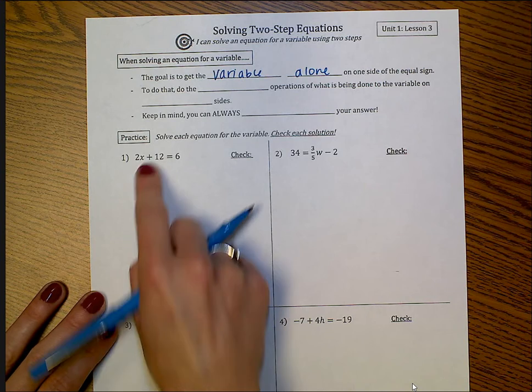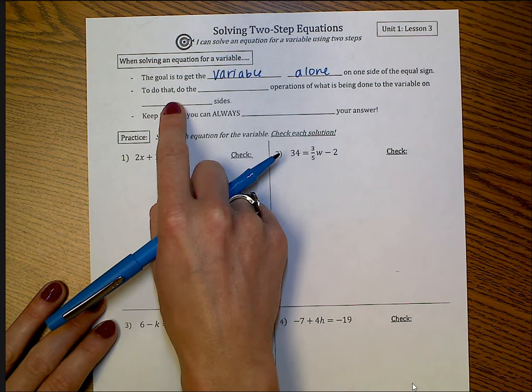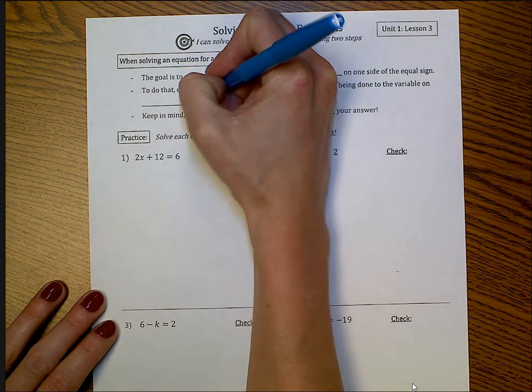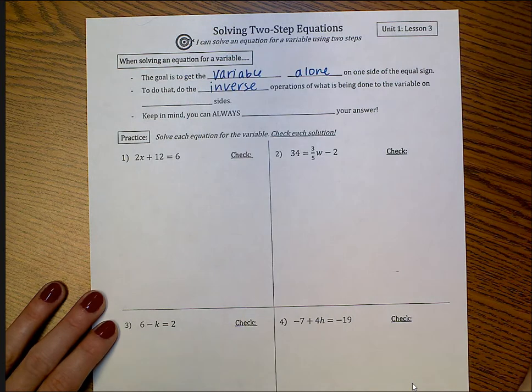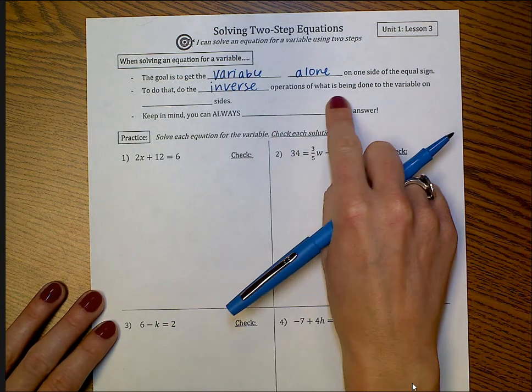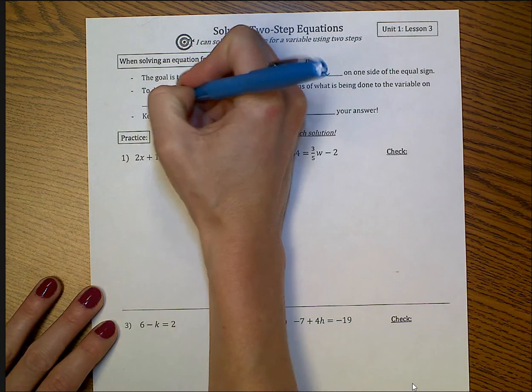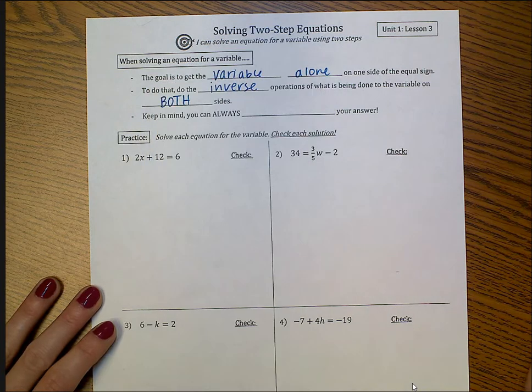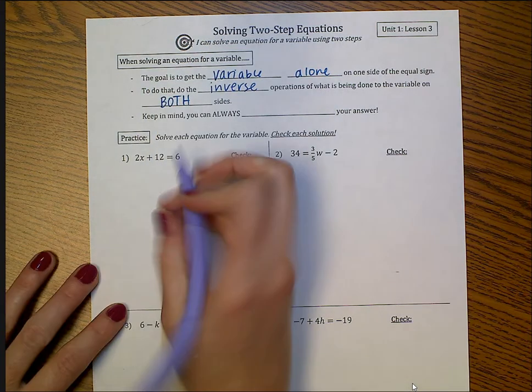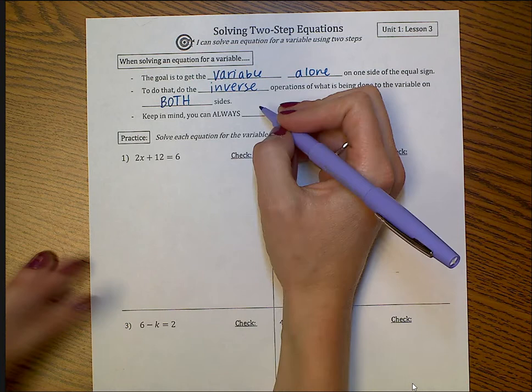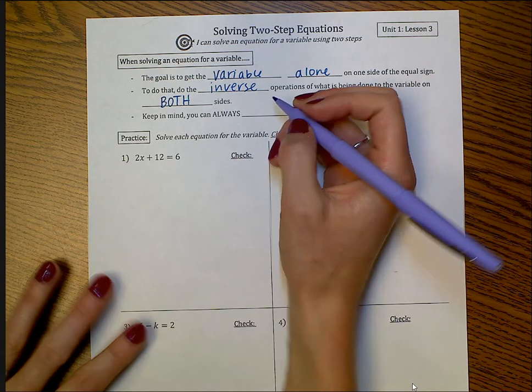Okay, to do that, we're not going to guess and check. We're going to do the inverse operation of what's being done to the variable, and we're going to do that on both sides of the equal sign. Your equal sign separates your equation into what's on the left side and what's on the right side.